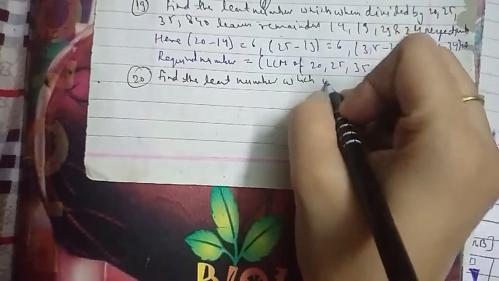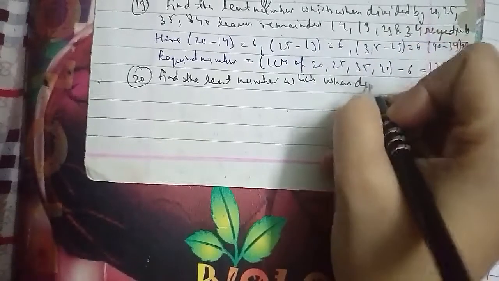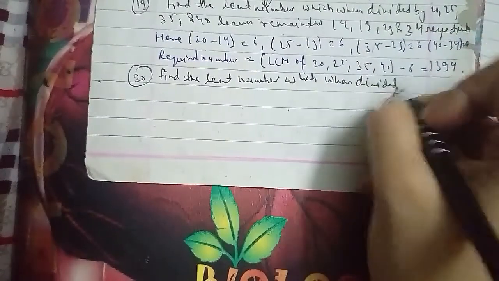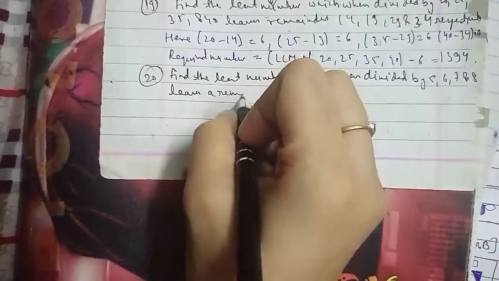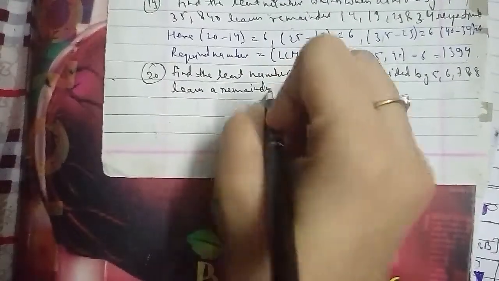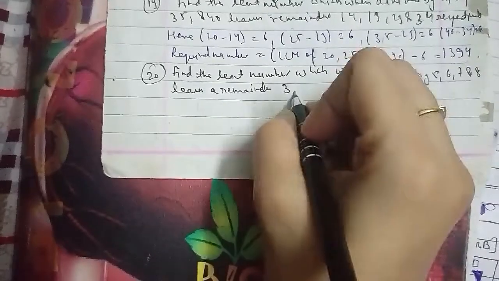For that we will solve it here. The LCM of 5, 6, 7, 8 equals 840, and the required number is of the form 840k plus 3.